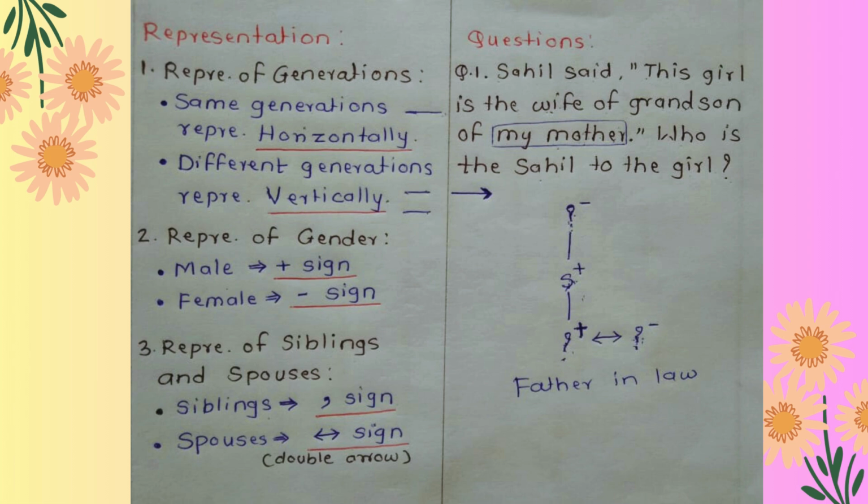Now let's move forward to the question. Who is Sahil to the girl? So we have to find the relationship between Sahil and the girl. What is the relationship between that girl and Sahil? Sahil is that girl's husband's father. We have already seen what we call a husband's father. We can call him a father-in-law. So we have found the answer: father-in-law. Sahil is father-in-law to the girl. In this simple way, you can solve blood relation questions easily.